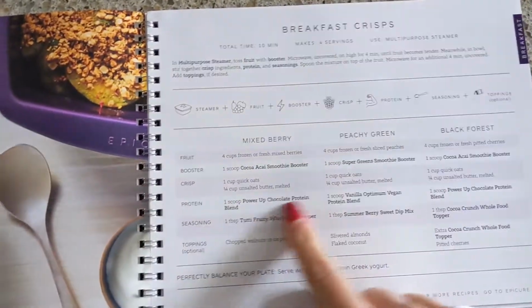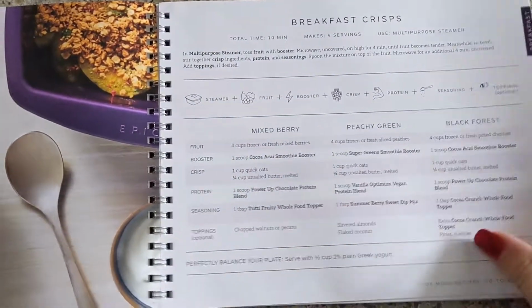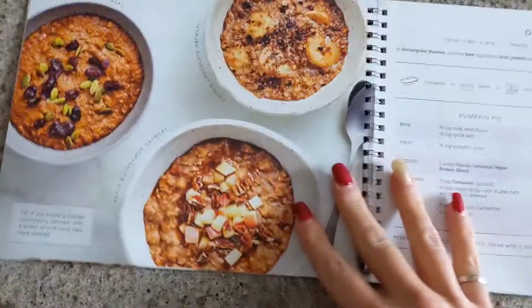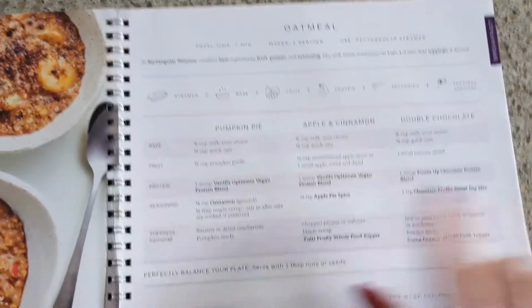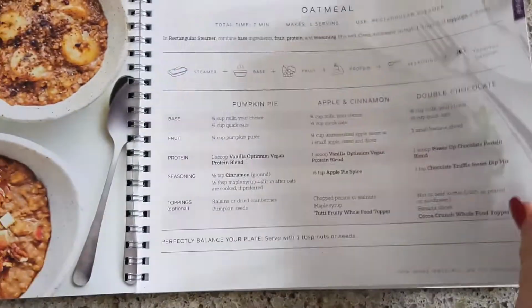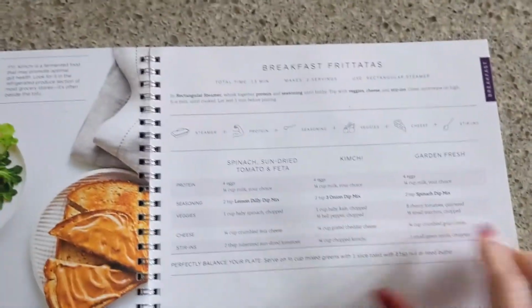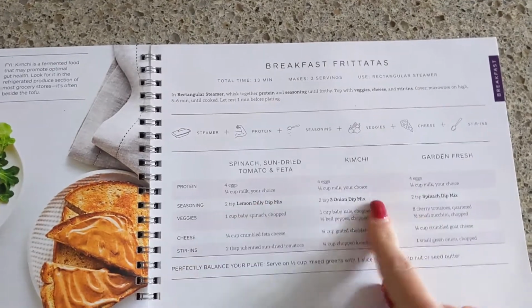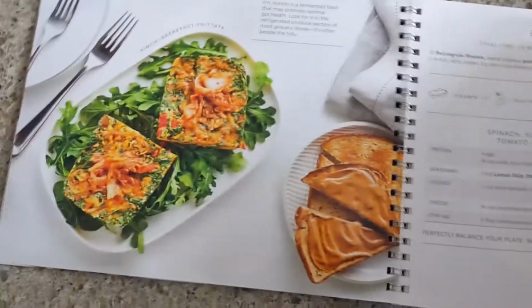So breakfast crisps gives 3 different recipes. Then we've got oatmeal, 3 different ways. It explains the whole thing and all the different options. And then we've got breakfast frittatas, 3 different recipes.